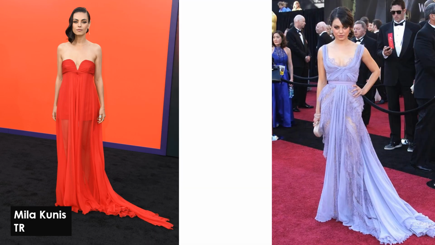Here we have Mila in this theatrical romantic dream. She has this really prominent waist. It's very low cut. It's very lacy and drapey and soft on her figure, and she looks amazing.